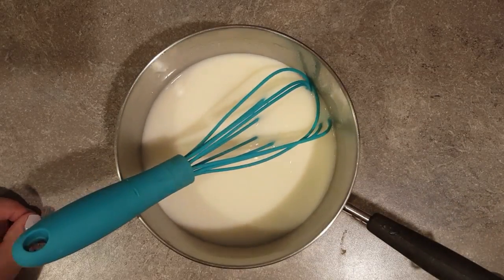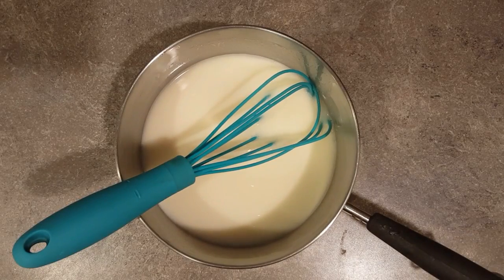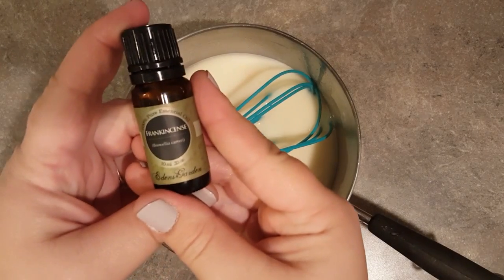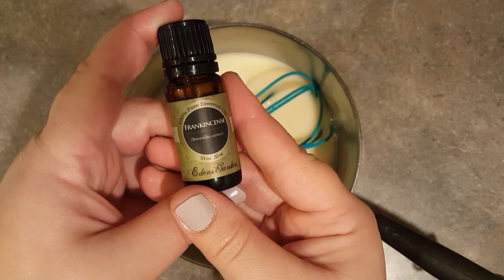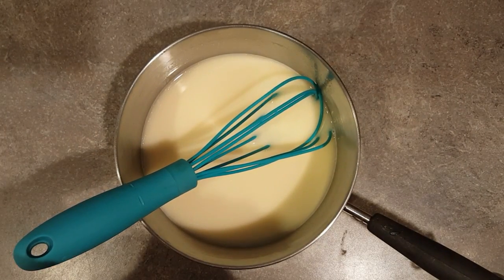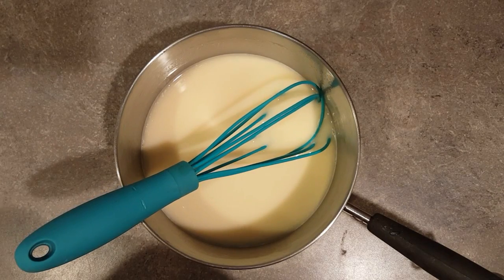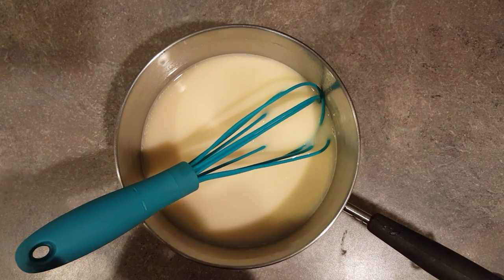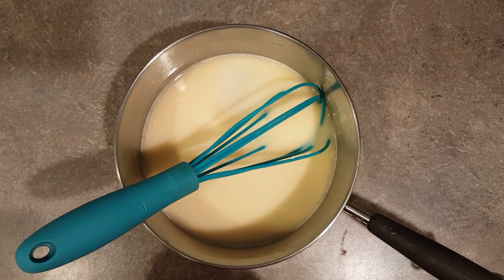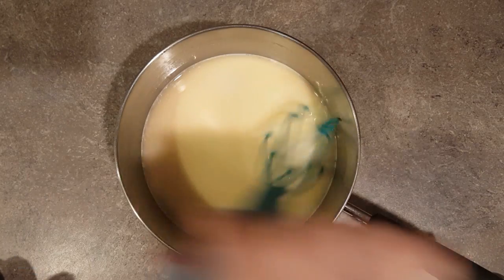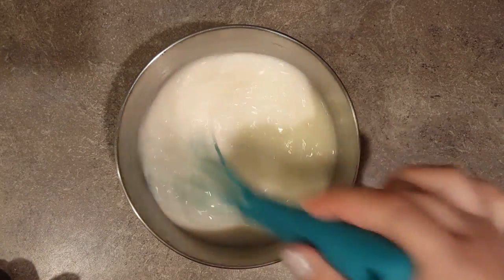Now that it's cooled down just a little bit, I'll go ahead and add my essential oil, and I'm using frankincense because of its benefits as far as preventing acne and helping with skin. Ooh, that came out really fast, just about 5 drops. Doesn't take very much at all. Stir that in.